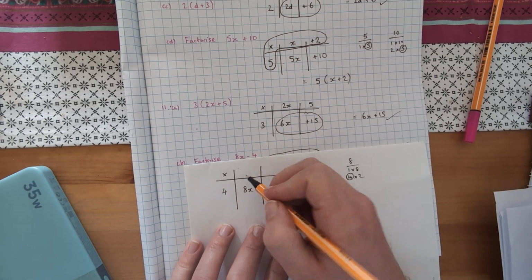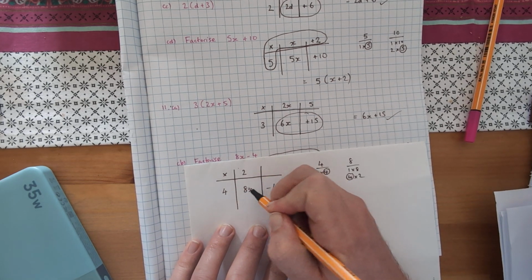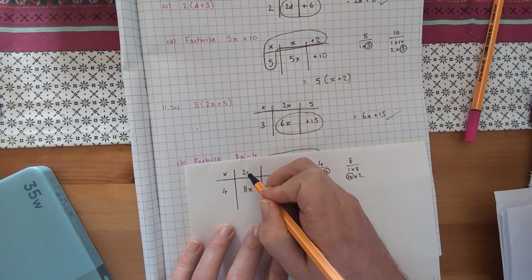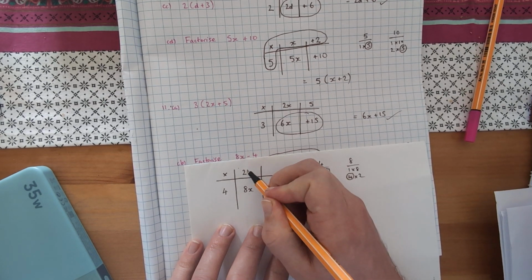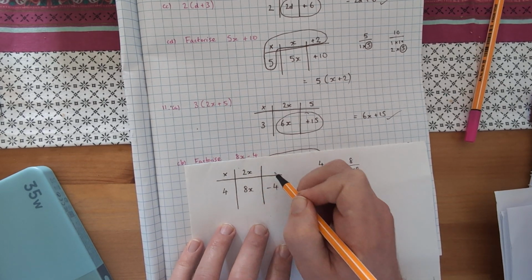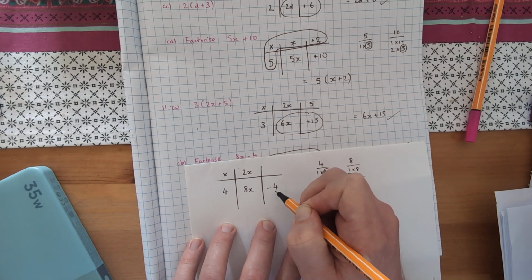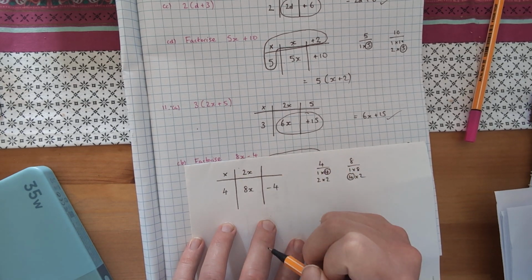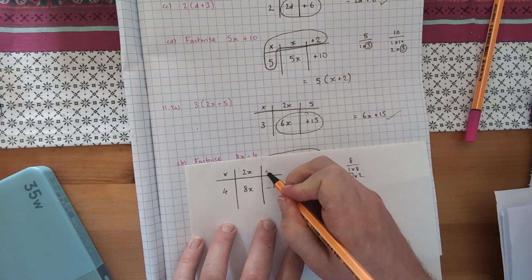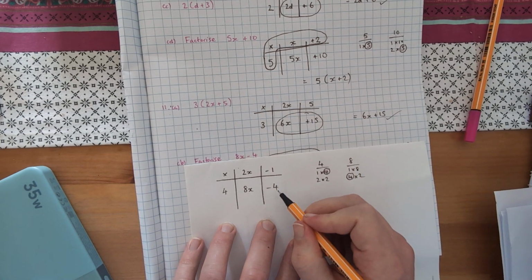Well, 4 multiplied by 2 is 8. And then we have the x there, so we have to have x here. So 4 times 2x is 8x. And 4 times something equals negative 4. Well, 4 times 1 is 4. So 4 times negative 1 is going to be negative 4.